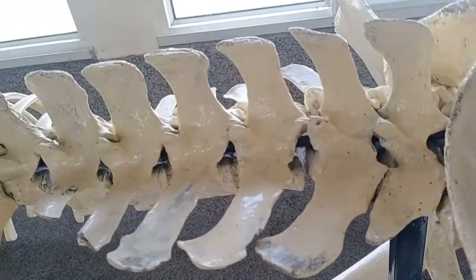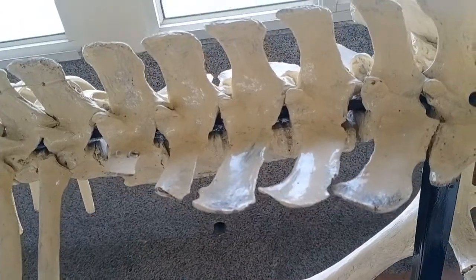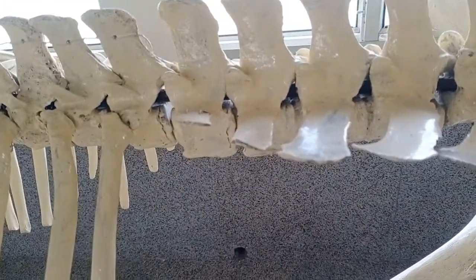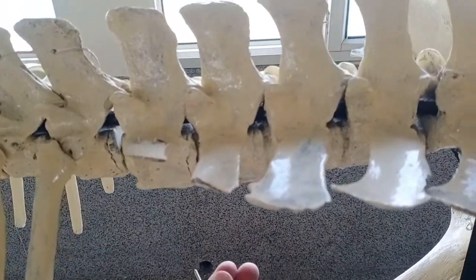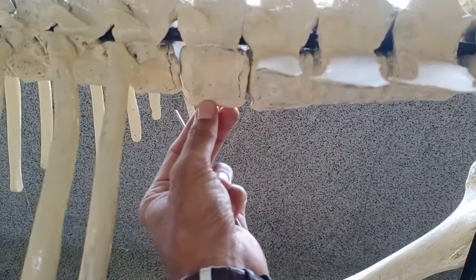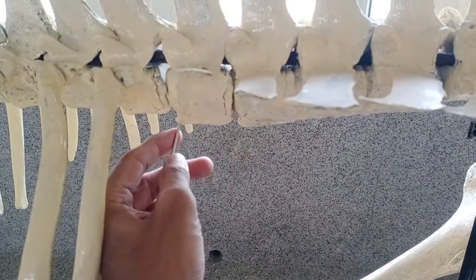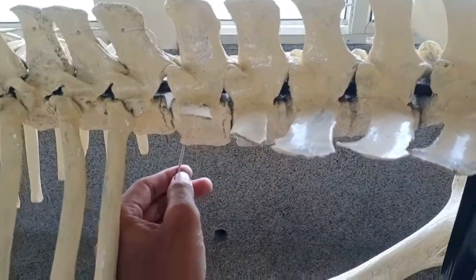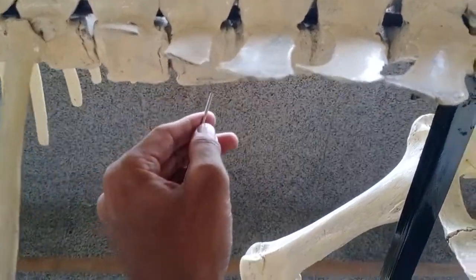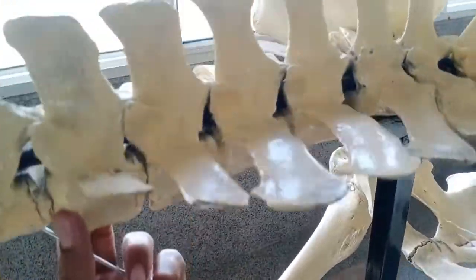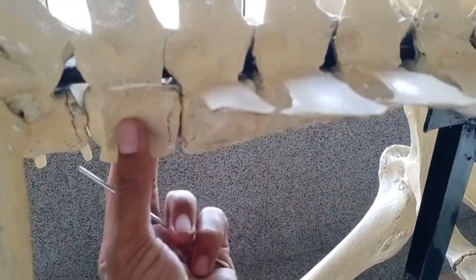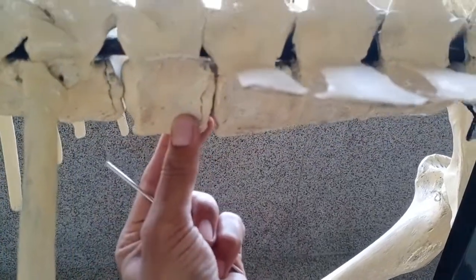Okay, so now their bodies. First we will see the body of the lumbar vertebrae in horse. The bodies are shorter and the first three have a distinct ventral spine. Here we can see the ventral spine in this aspect. First, second and third, and the bodies are shorter compared to ox. We can see here.